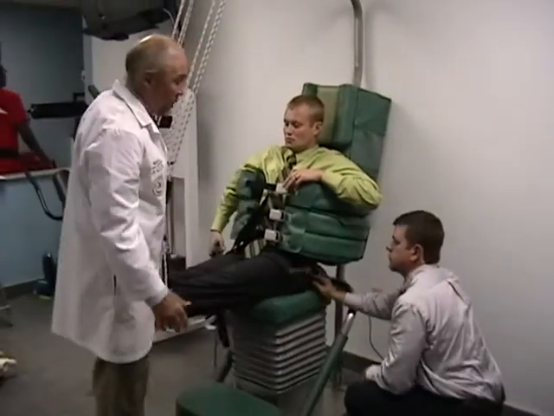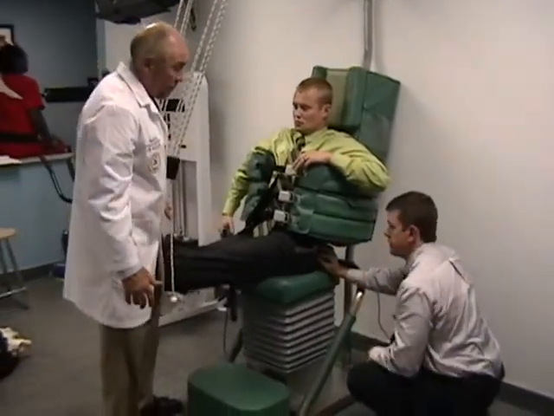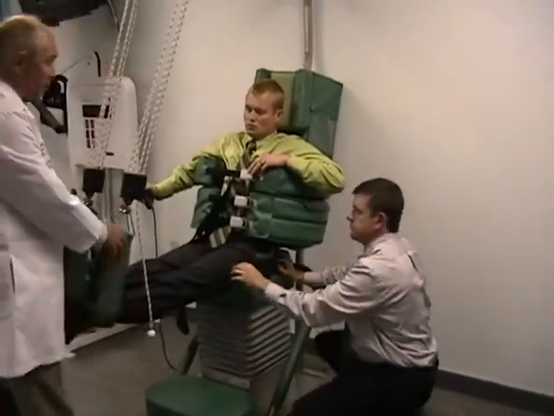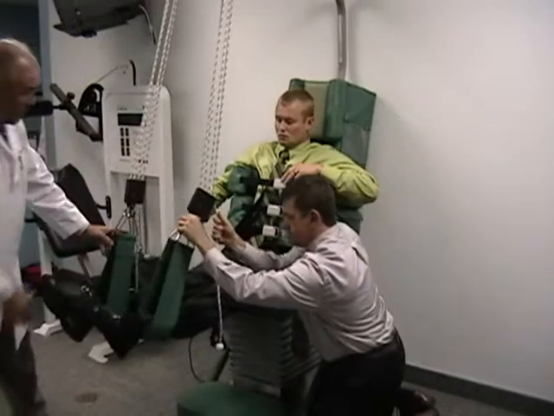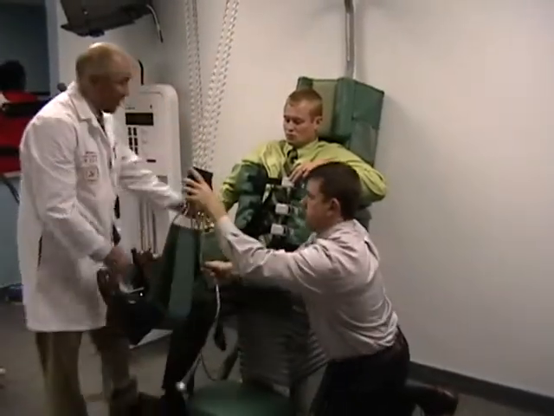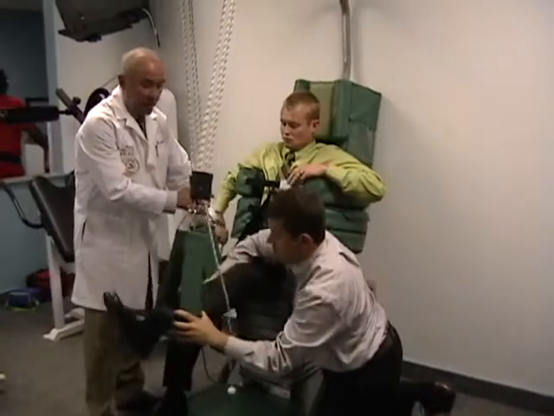So once Brian's got him at 90, just a tad more. Then what we do, we've tried that a couple of times. Now we're going to start the therapy. The first thing we'll do, we'll put his legs at 90, we'll put his knees at 90, and Brian will tell me when I have him exactly at 90 degrees.